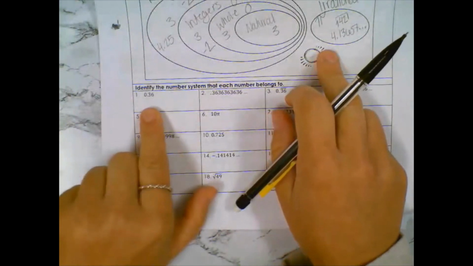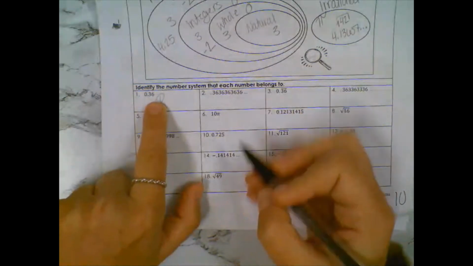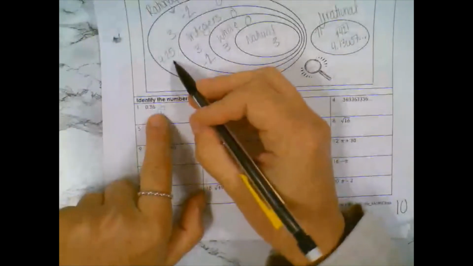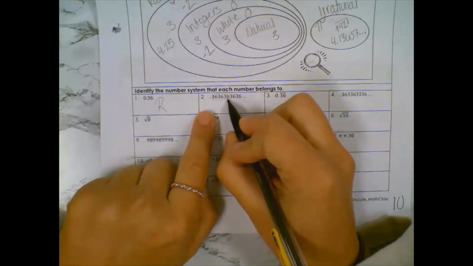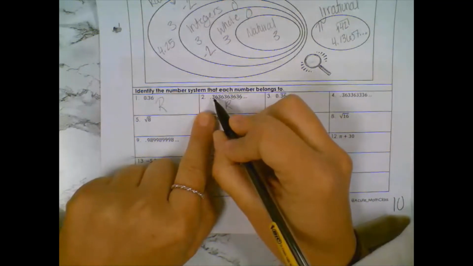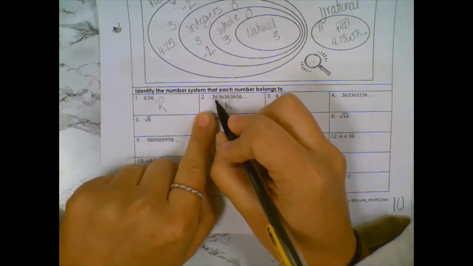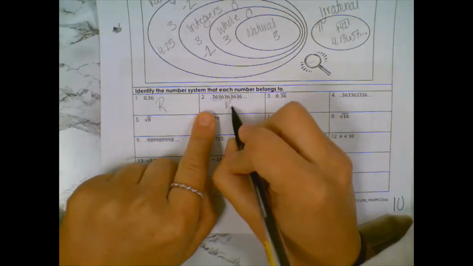So this first one, 0.36, this is going to be considered rational because it is a terminating decimal, right? It stops. Next, we have 36, 36, 36, dot, dot, dot. This is also going to be considered rational because it is a number that is showing repetition that is continuing forever, so the pattern is established.